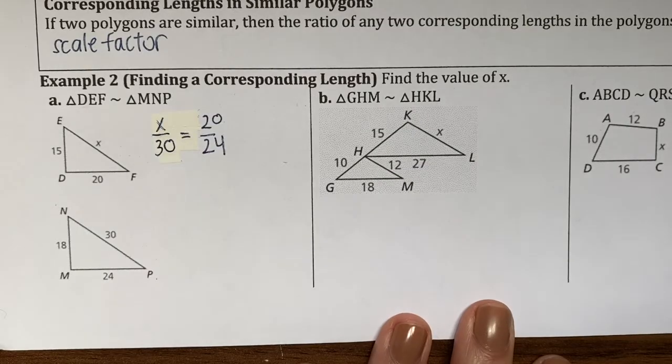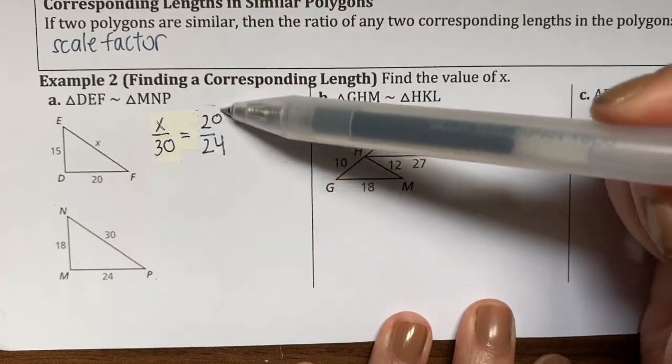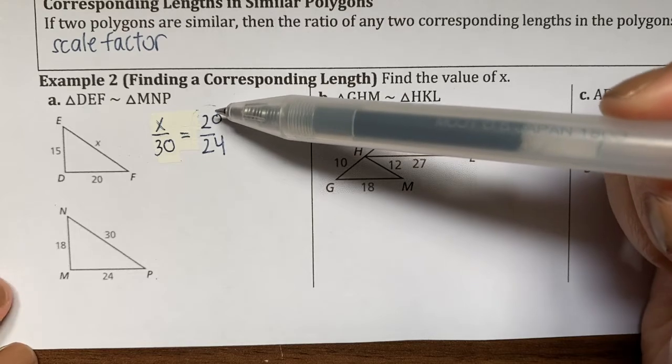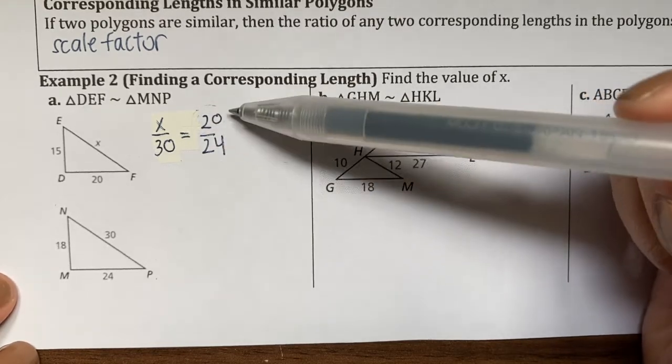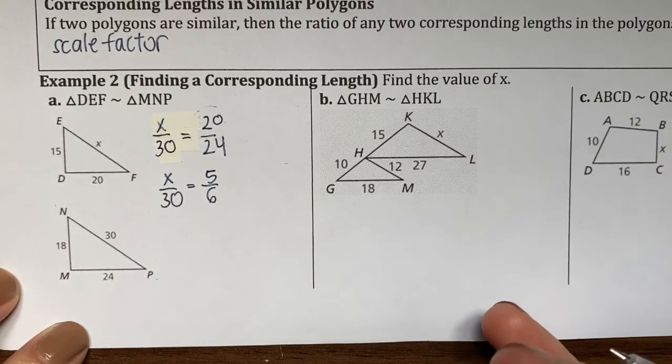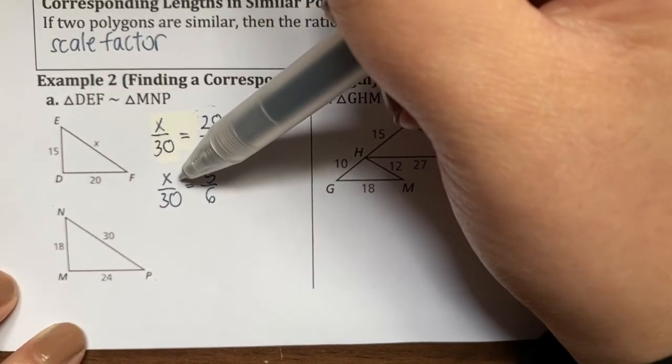So from here, if you notice that you can reduce the ratio that you get, then you should do that because it'll simplify your steps later. 20 over 24 will reduce to give me 5 over 6. Again, you don't really need to reduce it, but that's just my preference. I always like doing the simplification before rather than after.